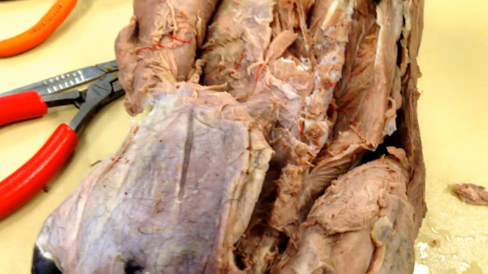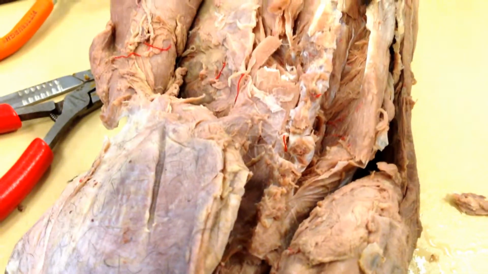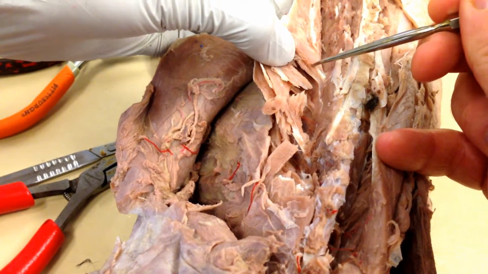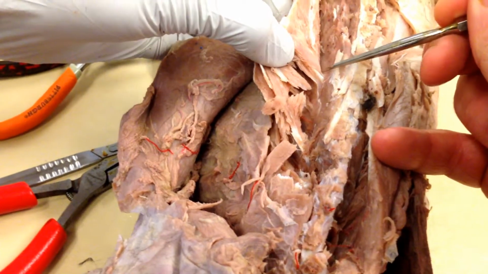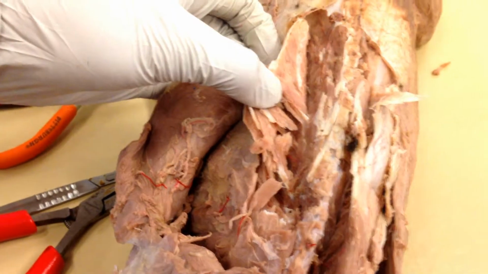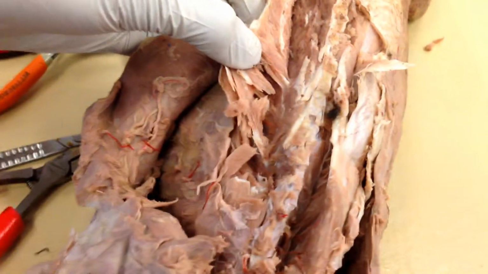58. Can you hold that open? 58. There are several of these white things that come out of this bony structure as we go down. That's just one of many that you can see. 58, what is that?